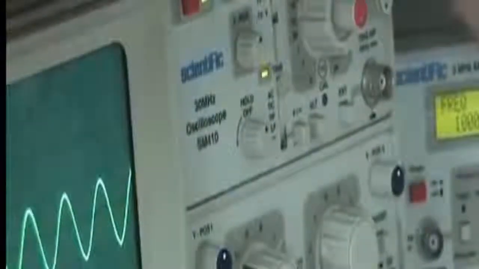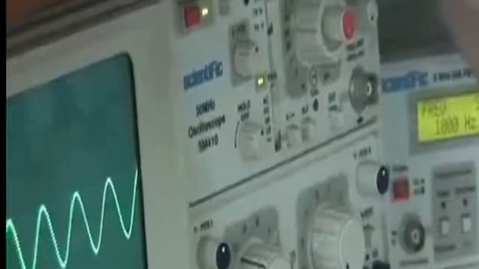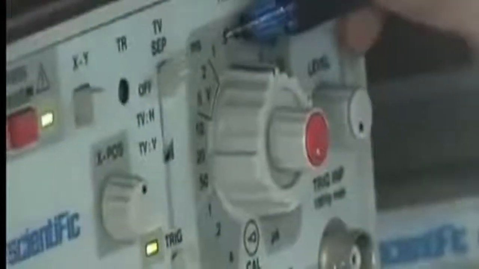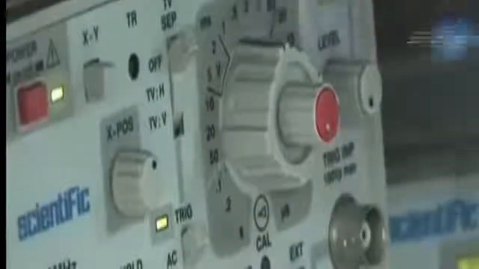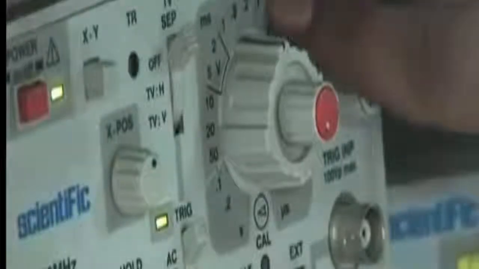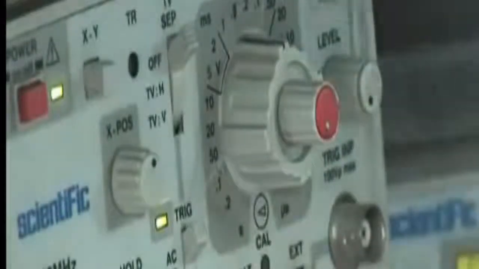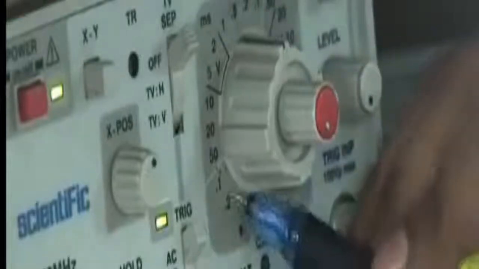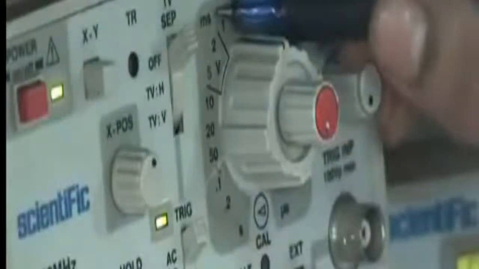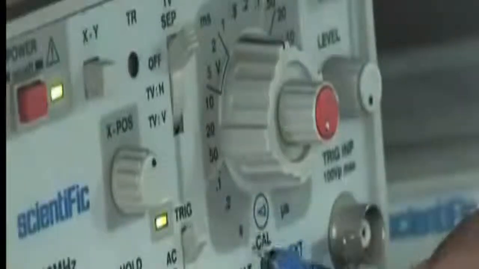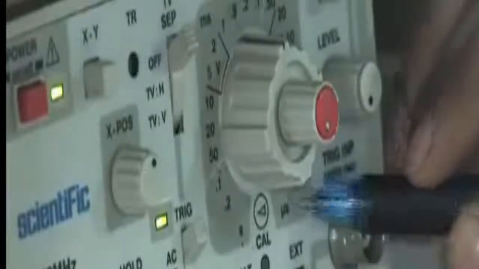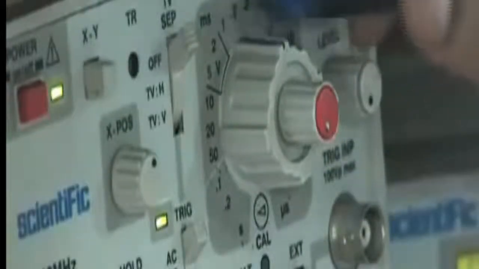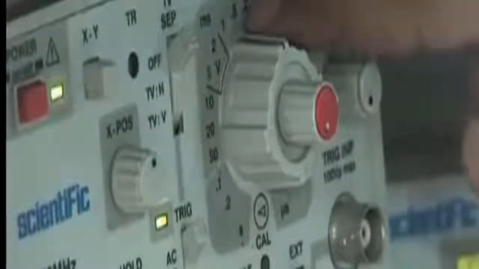So it is 2 into where this knob lies, which is at 0.5. So 2 into 0.5 is 1. What will be the unit? Between this small gap and this small gap, the unit will be in milliseconds. From this gap to here, the unit will be in seconds. From this gap till here, the unit will be in microseconds. But right now we are in the range of milliseconds. That's why it is 2 into 0.5 milliseconds.